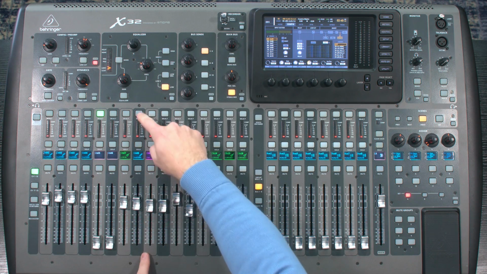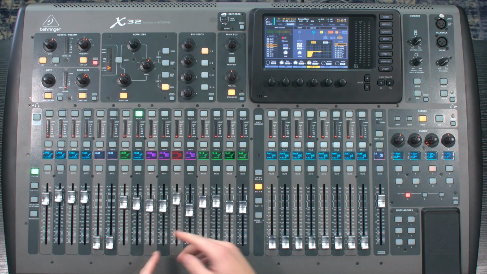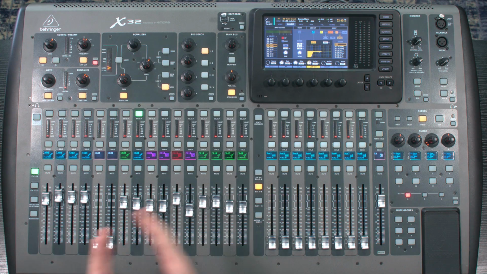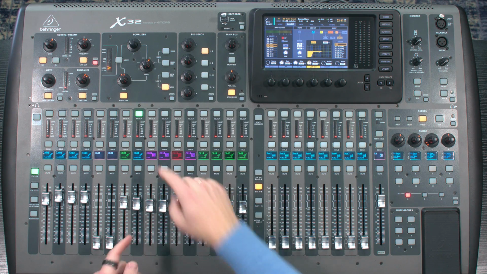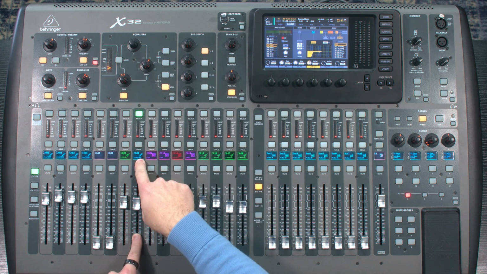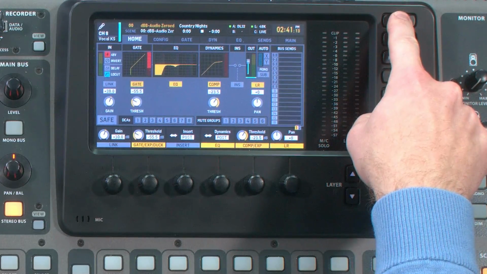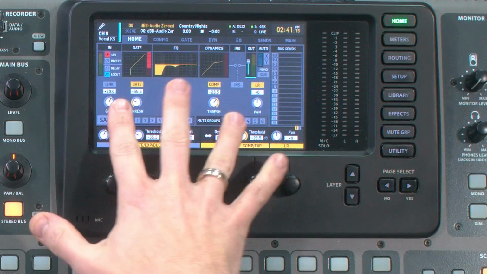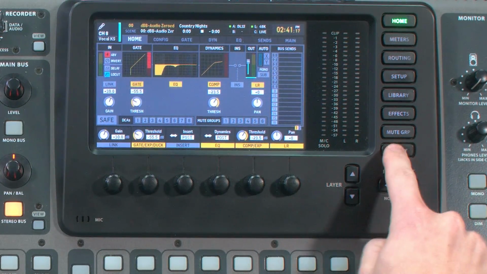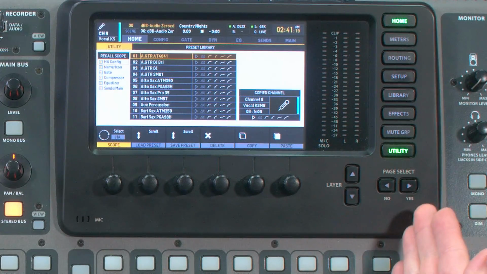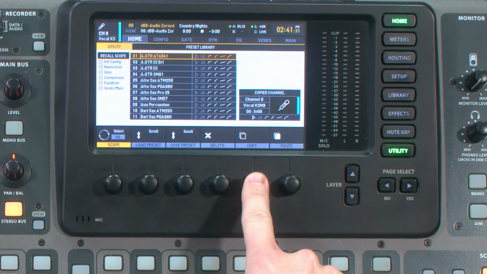And what I'm going to do is I'm going to select this channel, my channel 8, and I'm going to copy this and paste it. So to copy this channel, I'm going to select my channel 8. I'm then going to press Home, so we're in the Home tab of our channel 8, and I'm then going to press Utility, which will bring up a kind of hidden menu. Then what we can do is you can press Copy.